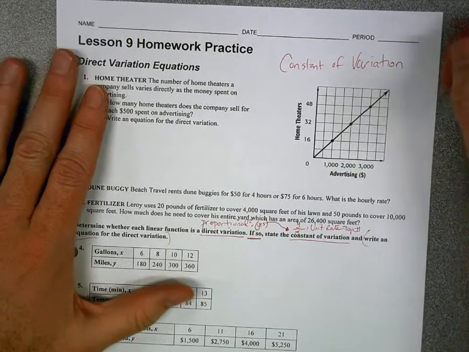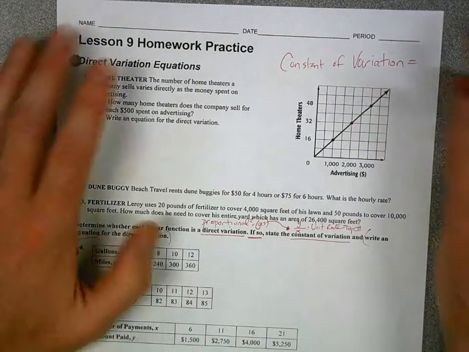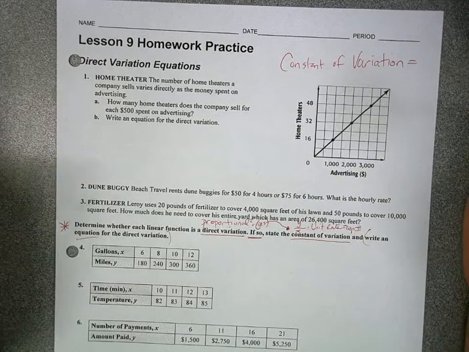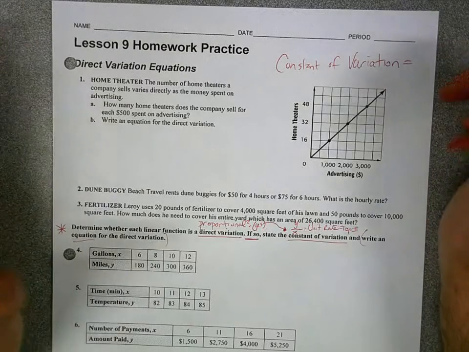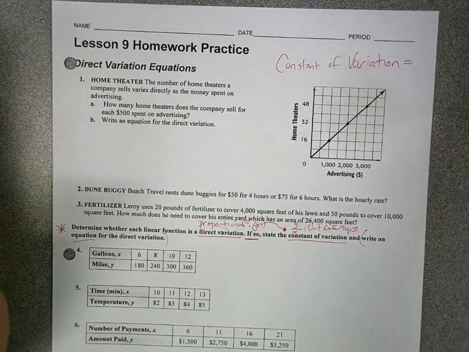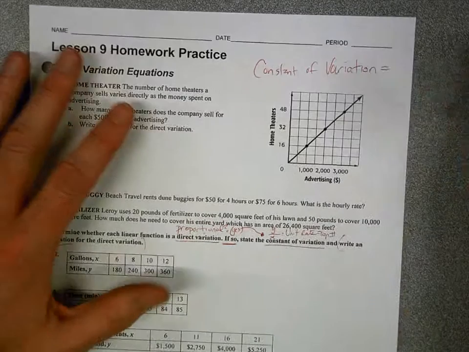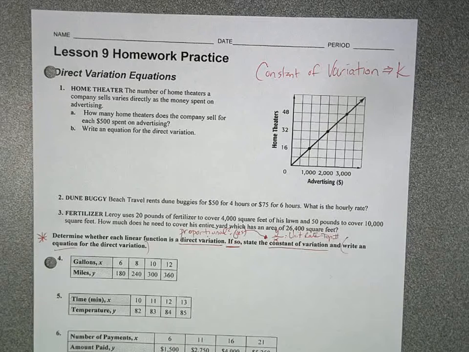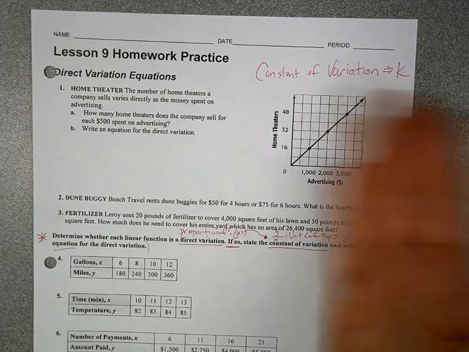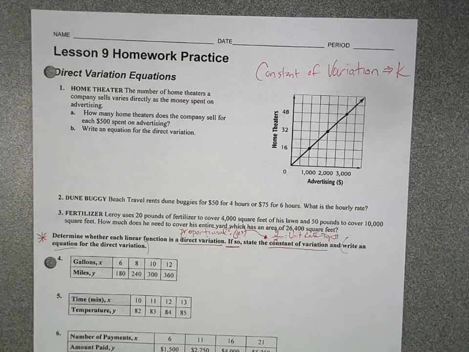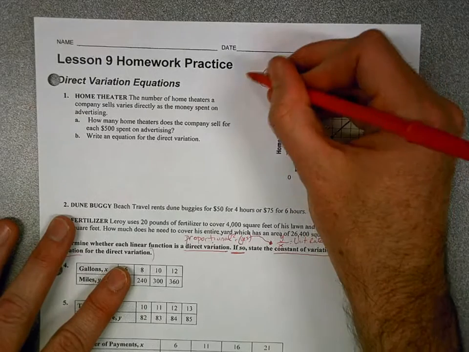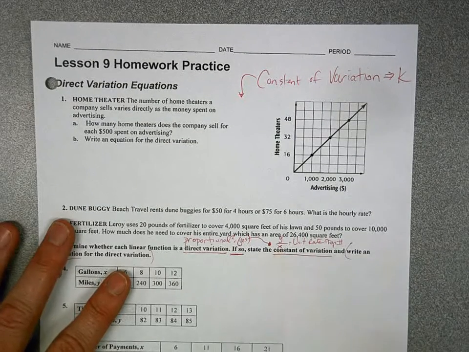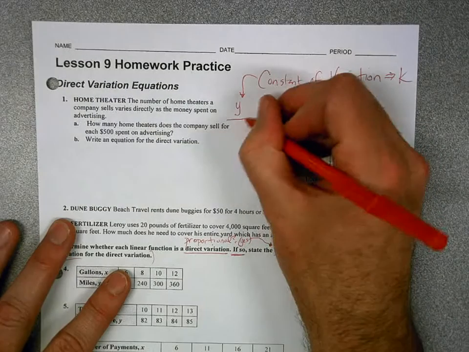So here is what you need to know. First of all, when we talk about constant of variation, I didn't talk much about this the other day, but mathematicians give a constant of variation a letter, and that letter is K. So anytime you see a K, especially this year as a 7th grader, that's referring to the constant of variation, or the constant of proportionality. Now, the other thing you need to know, like we just talked about a second ago, is that the constant of variation is always written as y over x. Y over x.